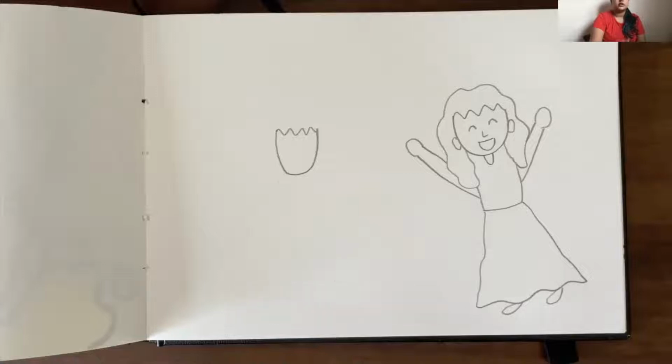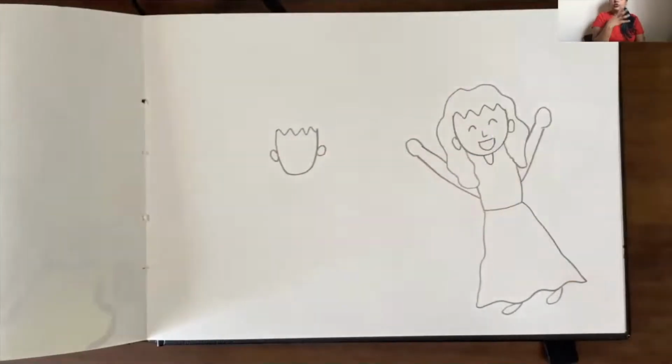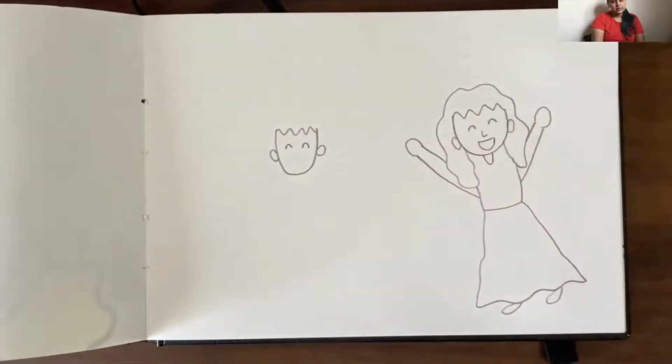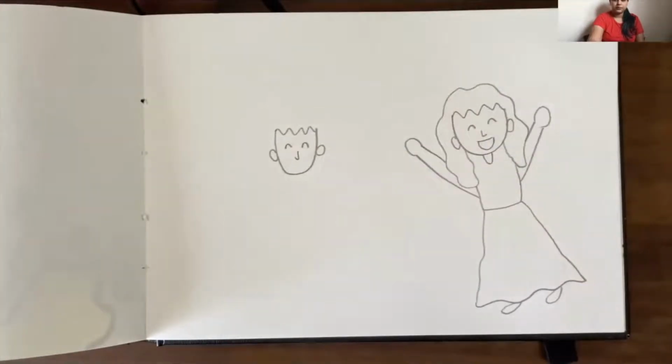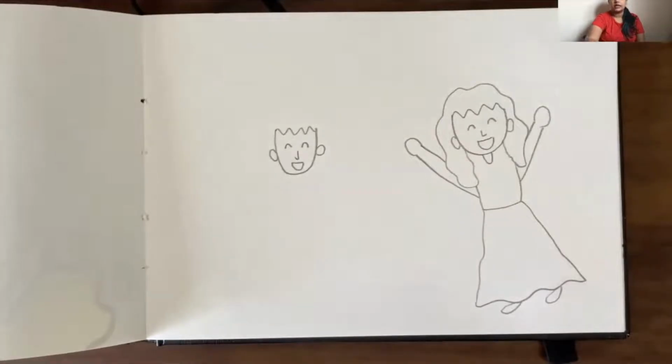Then I'm going to go ahead and do the facial expression. So I'm going to do the ears, and then I'm going to do everything in relation to the eyes, nose, and mouth. So eyes, nose, and mouth. Now, the only difference between this boy and this girl is that the nose is going to be facing each other.